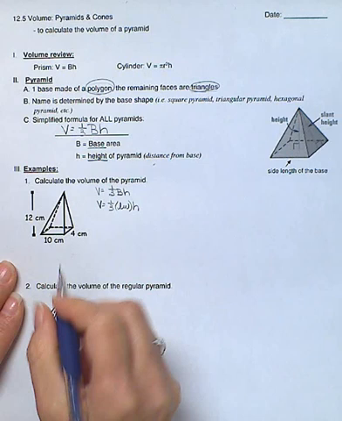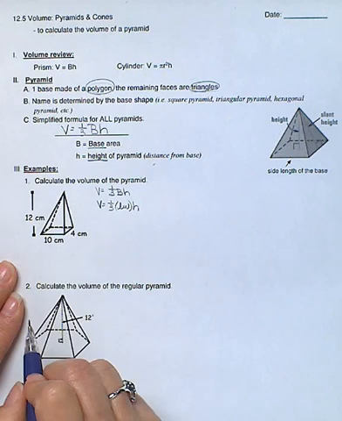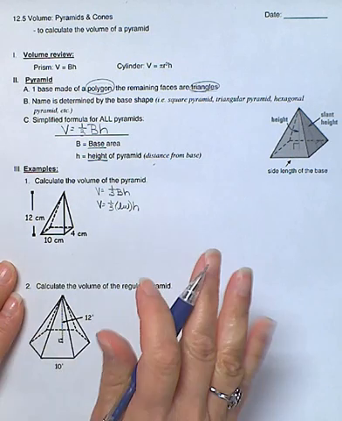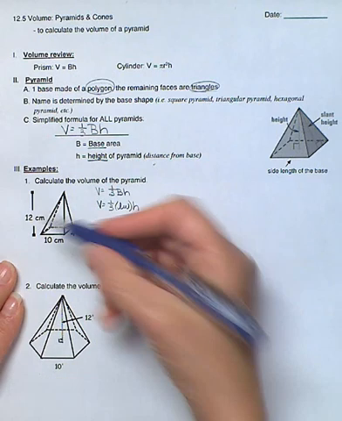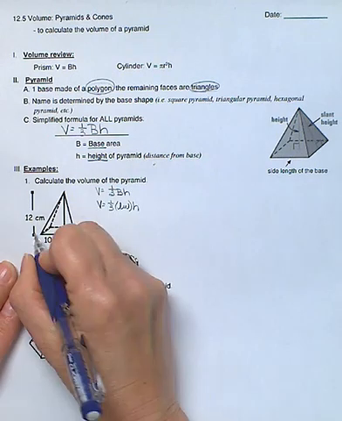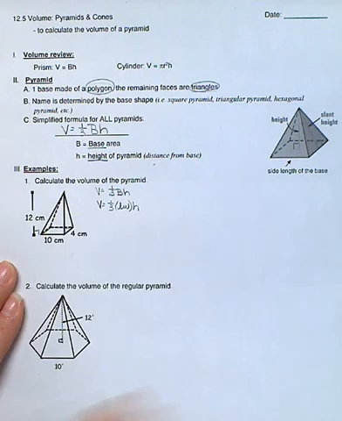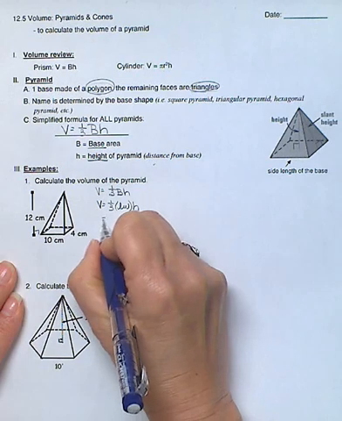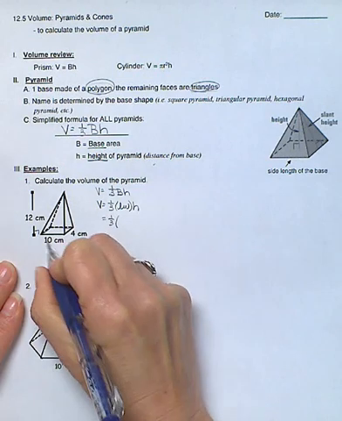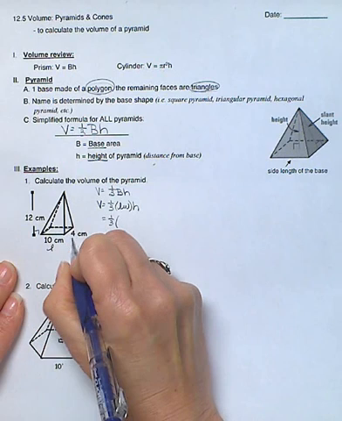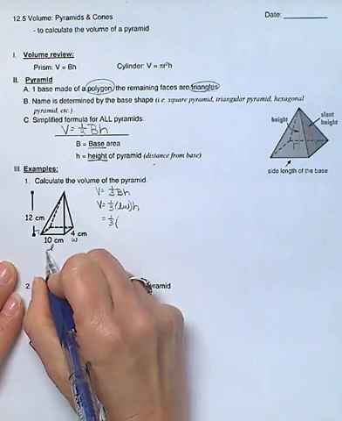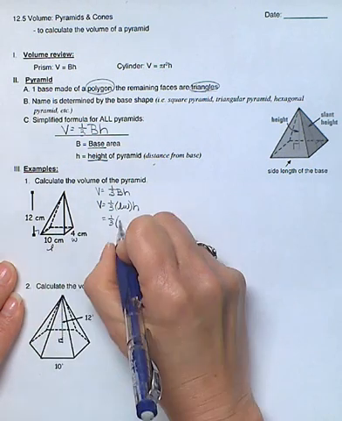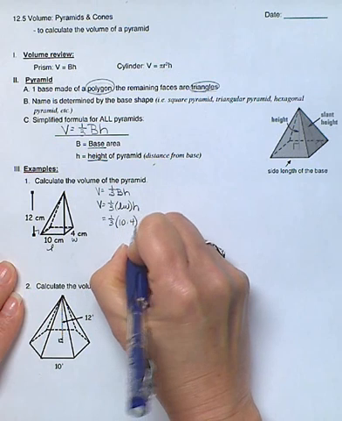Now it does look like my pyramid is leaning, which is totally fine. We don't care that it leans, we just care that the height is actually perpendicular to the base, and that's what we have. So in our rectangle we have a length of 10, a width of 4, and then we have a height of the pyramid of 12.